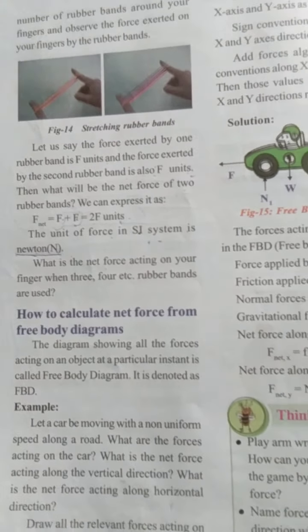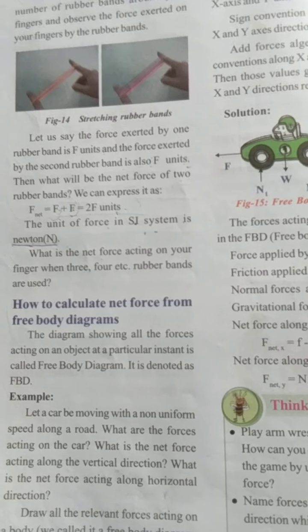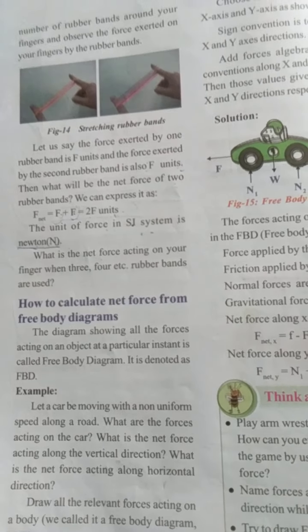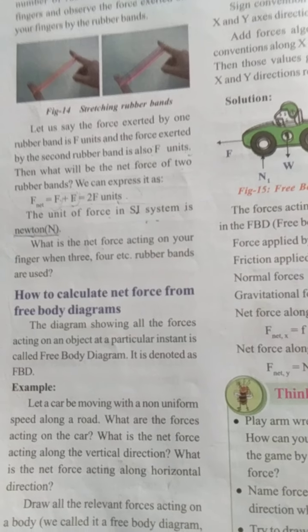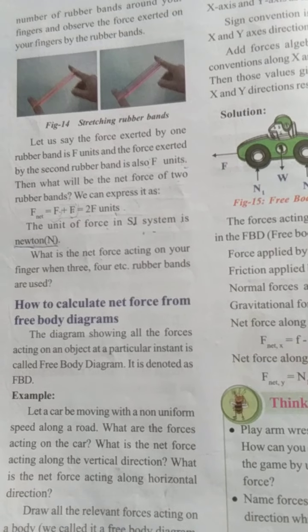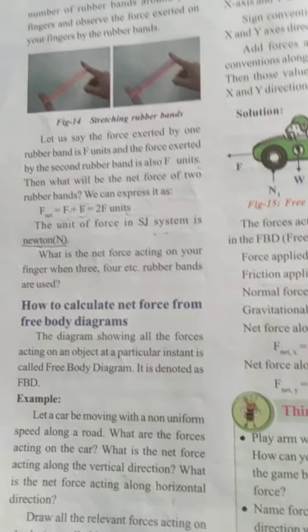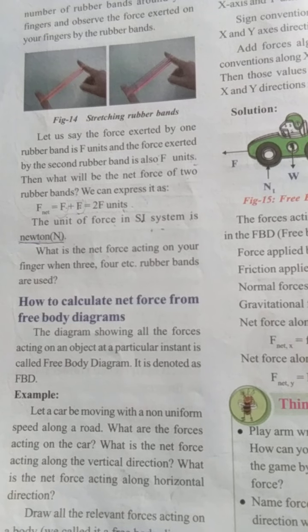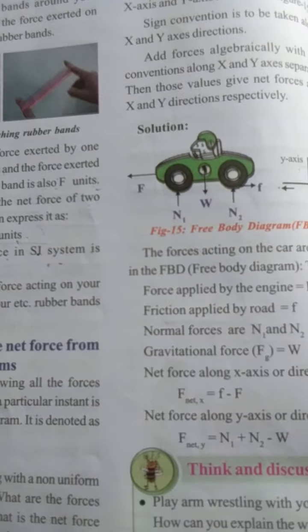Okay. Next, we'll see how to calculate net force from free body diagrams. See here, the diagram showing all the forces acting on an object at a particular instant is called a free body diagram. What is meant by free body diagram? The forces acting on a body at a particular instant, at a particular position, shown in a diagram, is known as a free body diagram.